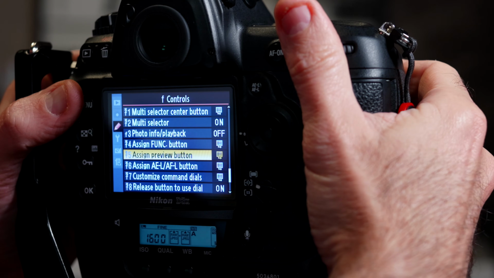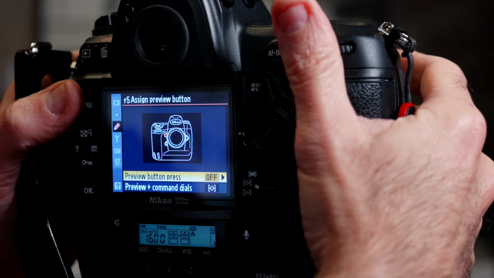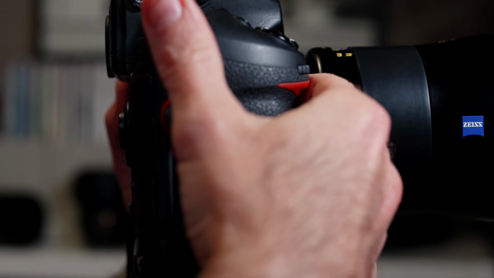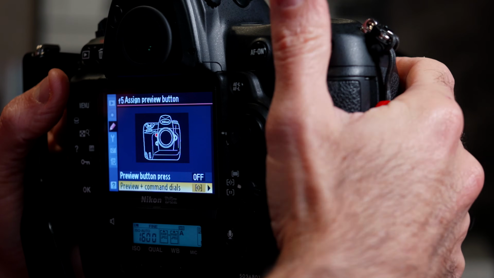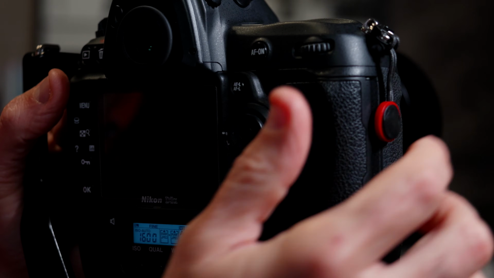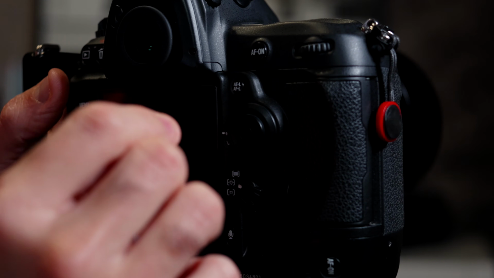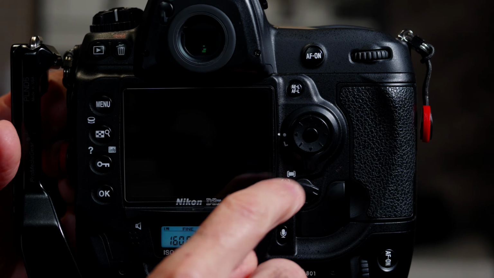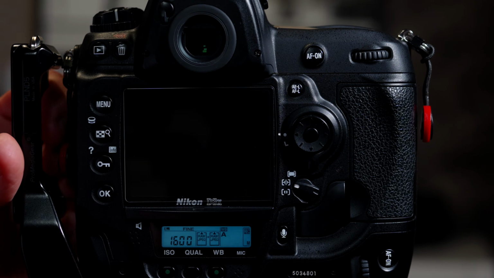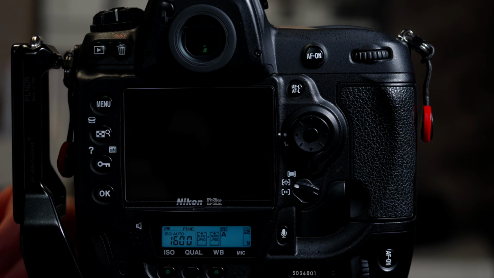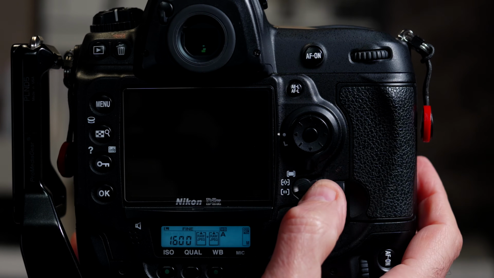The other one is the assign preview button. Nothing happens when I press the button, but when I press and turn the wheel, I will change the way the focus is made when I am in dynamic here. And this is the dynamic, okay? And this is something that is very pleasing with the D3, D3S, D3X, D700, is this button here.